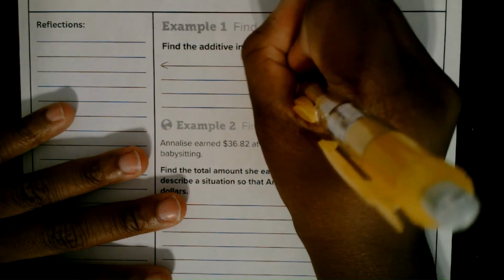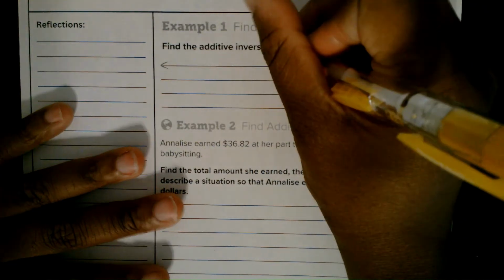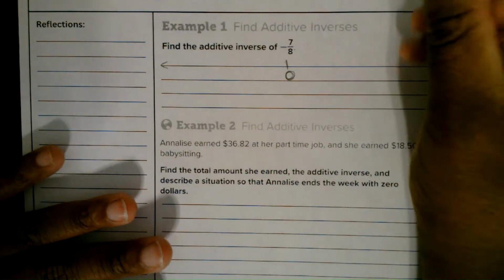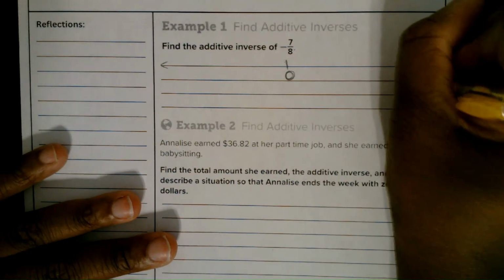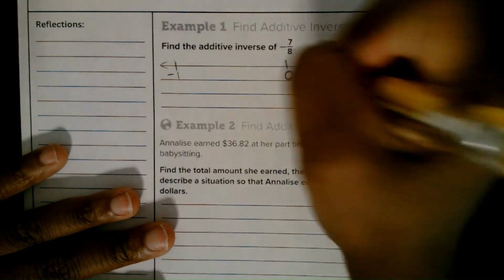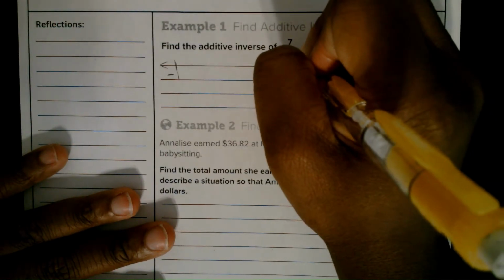We can make this 0. And I'm going to split each of these sections into eighths, since our denominator in our fraction is eighths. So all the way to the right, I have 1. All the way to the left, I have -1. So I'm going to split this into 8 sections.